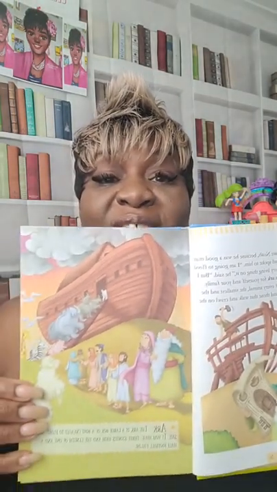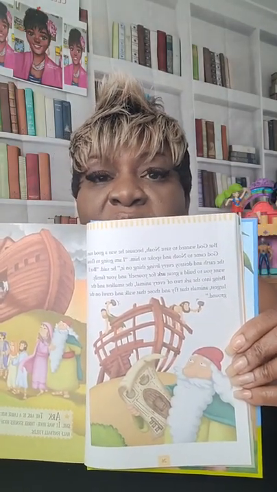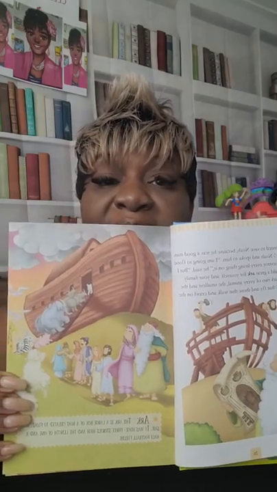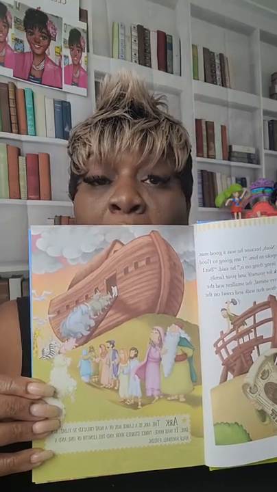The ark is a large box of a boat created to float, not sail. It was huge, three stories high and the length of one and a half football fields. There's the ark. There he goes, Noah, when he started building the ark. And God told him to take his family and gather two animals, two of each, a male and a female. Noah built the ark from wood.